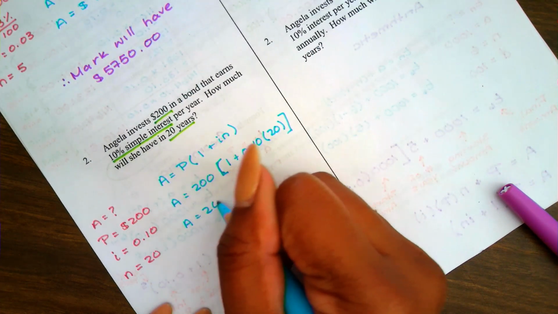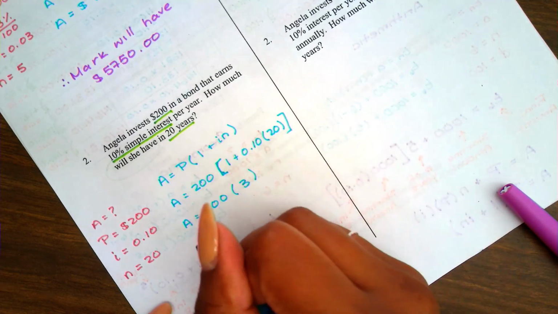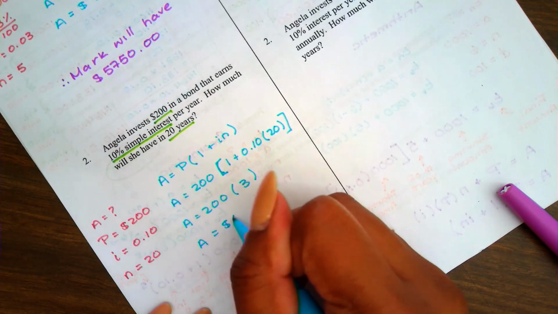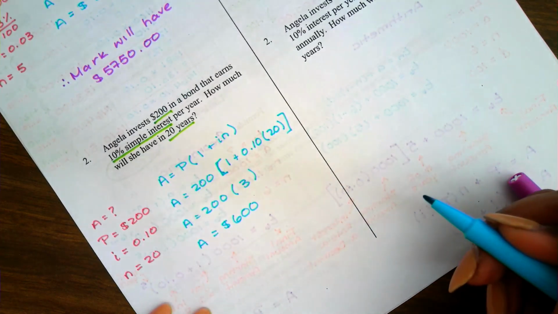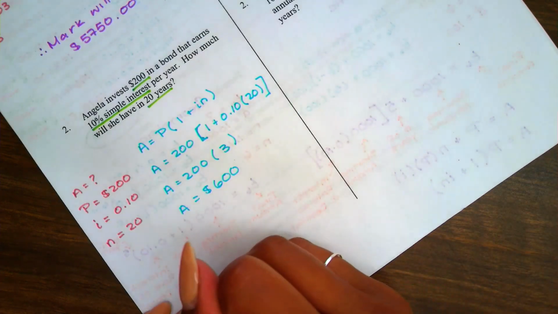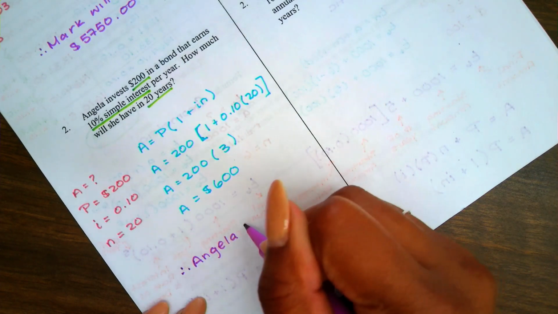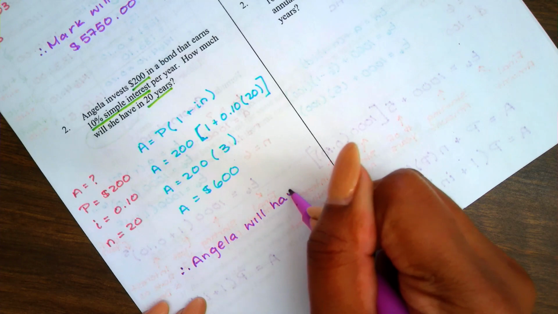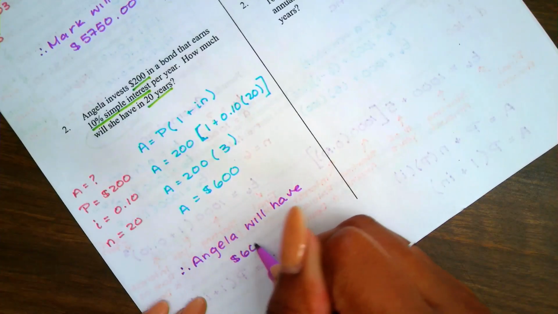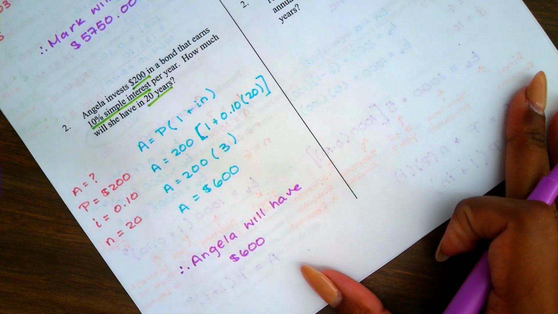And I can simplify that. That will all equal 3 in my brackets. And I get A equals $600. Okay, is what it simplifies to. Then I have here, therefore, Angela will have $600. So that's for simple interest.